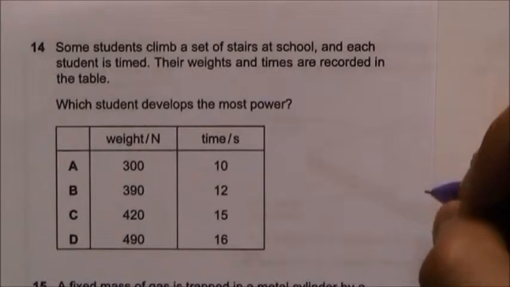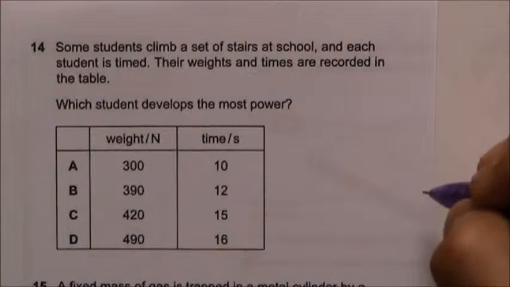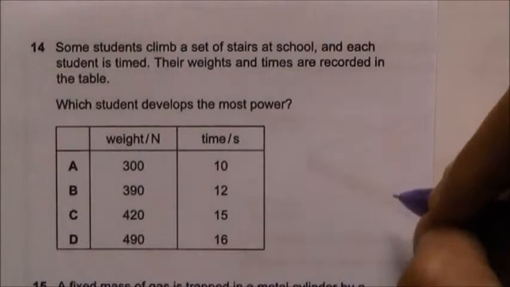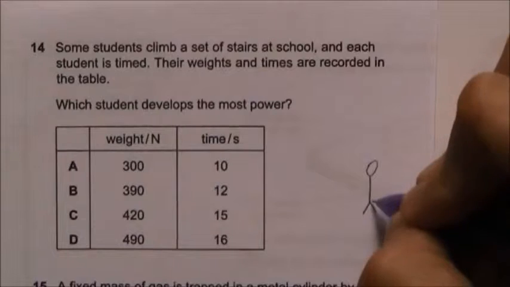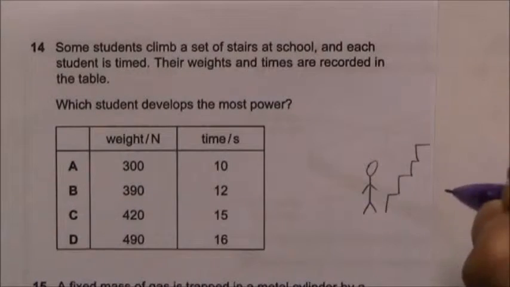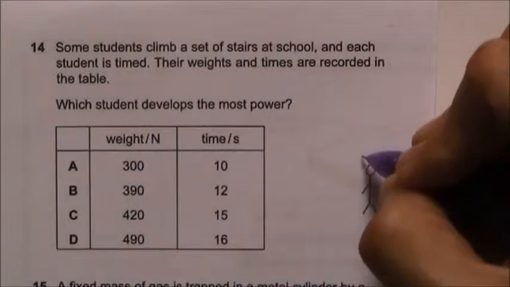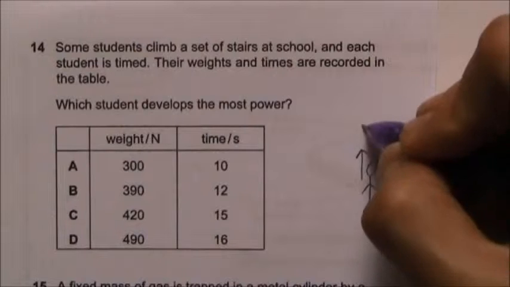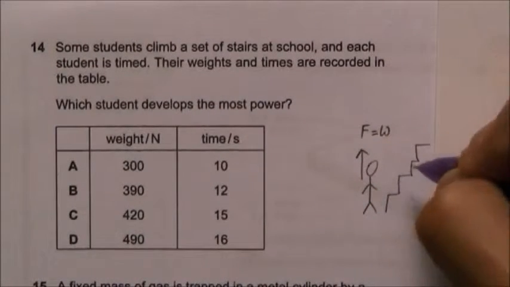Okay, to find the power that is developed by the students when they are climbing the stairs, we can try to visualize the scenario. So we have a student who is trying to climb up a flight of stairs. In order to climb up, the student has to apply a force that is equivalent to the weight so that it can bring up the body.